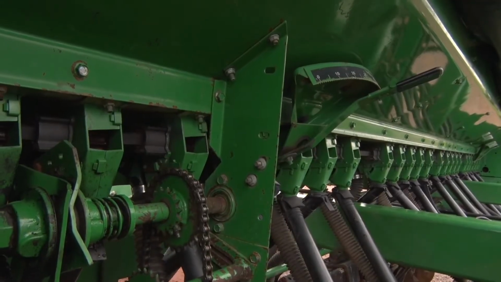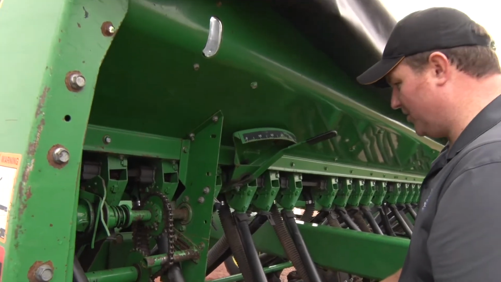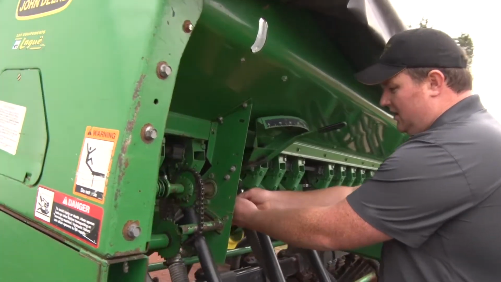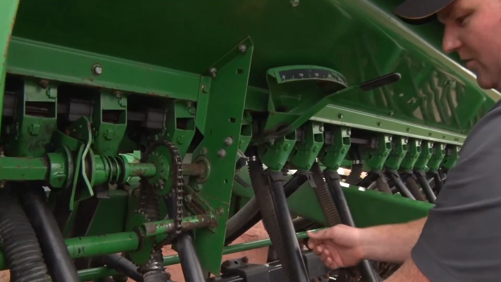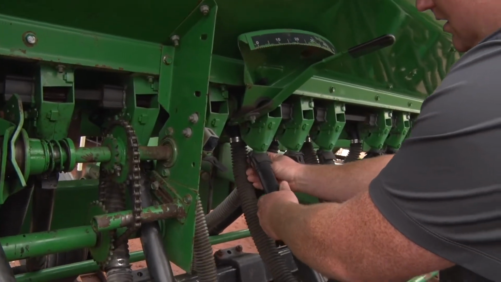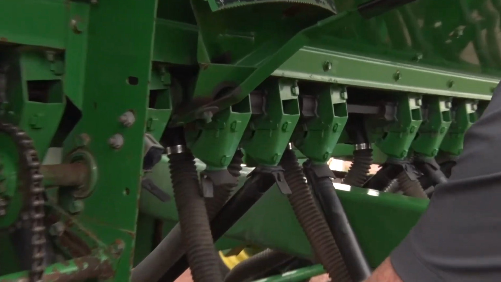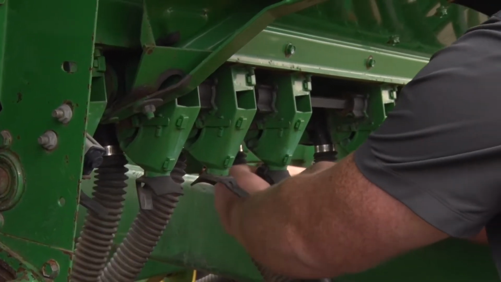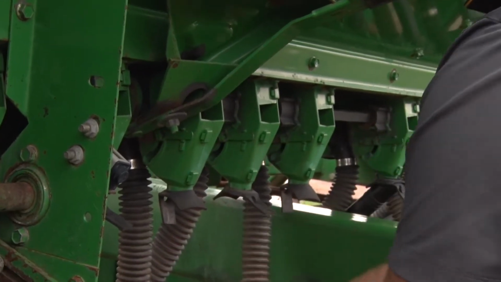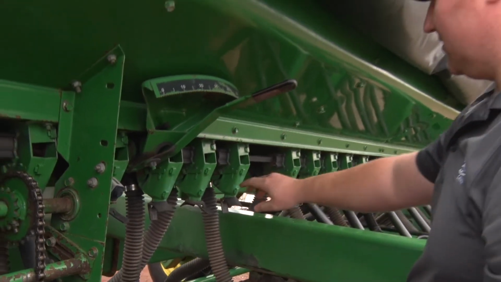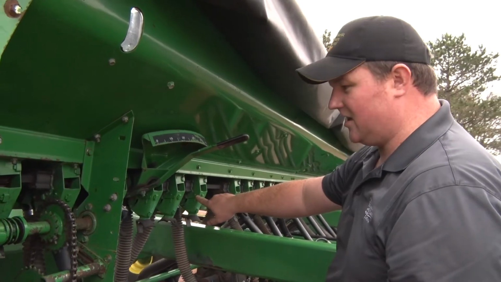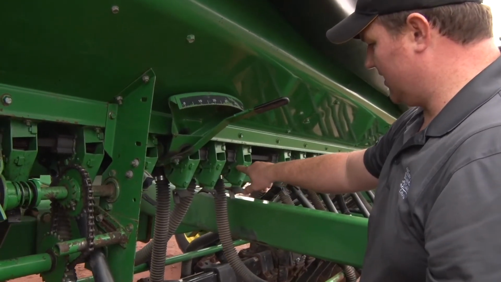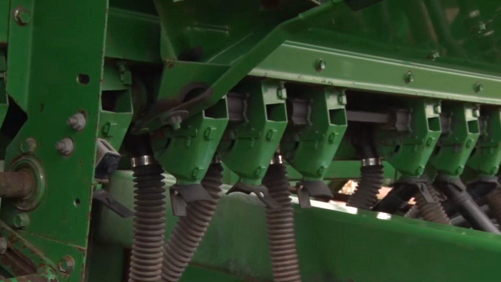So now we're on the front side of the drill. We're gonna get it prepared for our test. So we're gonna remove the hoses that we're gonna test, which we determined we were gonna do 4. And when you're up here, it's also a good idea to check your seed cup to make sure it's in the appropriate setting for small grains, which in this case is the lowest setting, so it is.